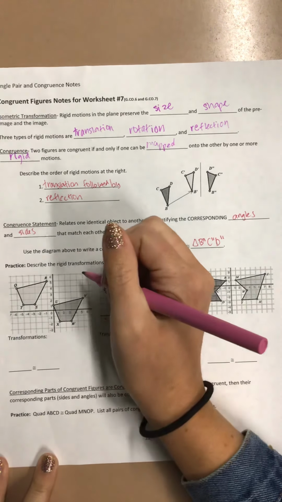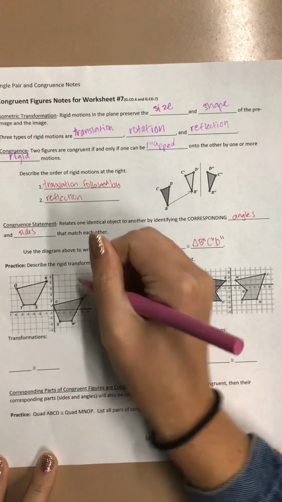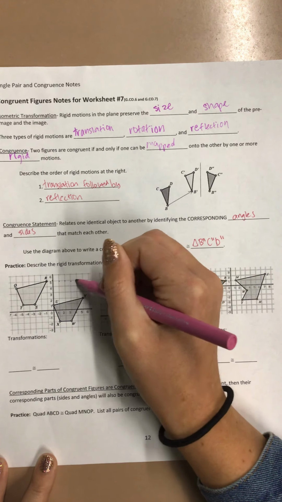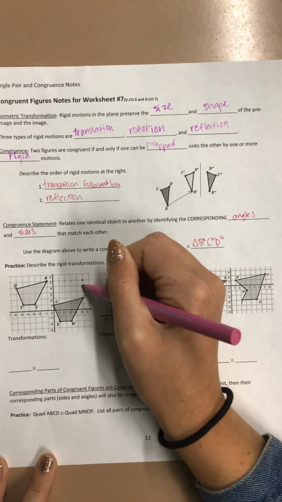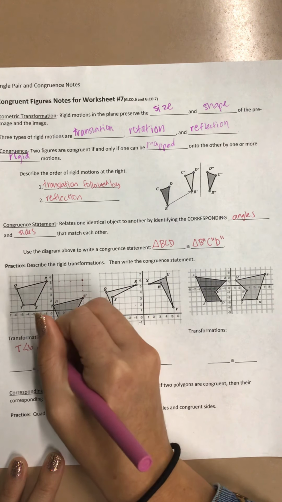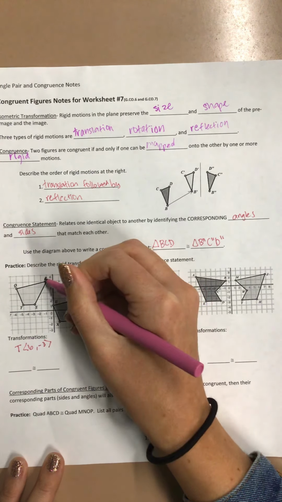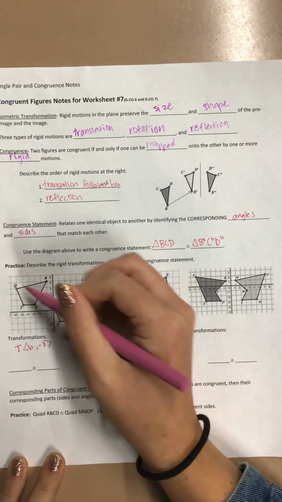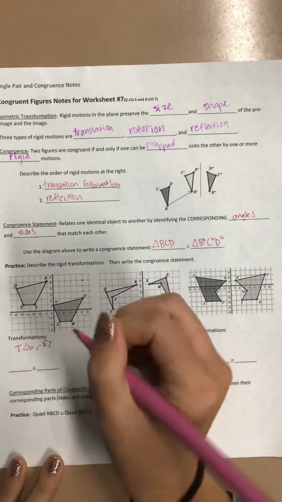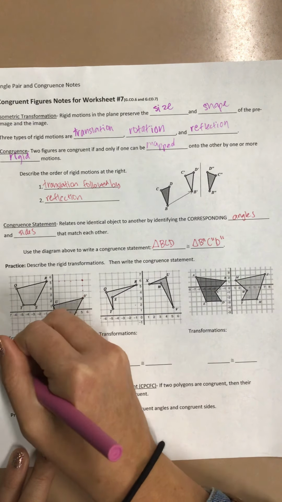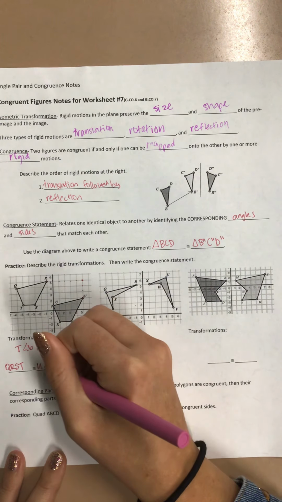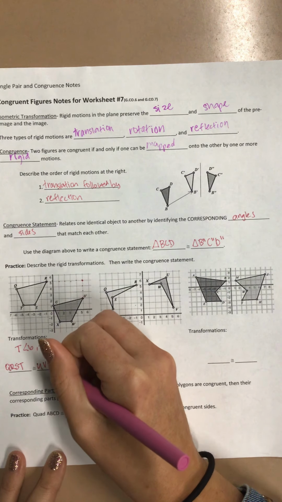Here, it's a translation, and I would take 1 point and another and say, okay, I went 1, 2, 3, 4, 5, 6, down 1, 2, 3. So it's a translation of 6, -3. I know that R is congruent to V, Q is congruent to U, T and X, and S and W. So when I write it, I'm going to say Q, R, S, T, and then I'll say U, V, W, X.